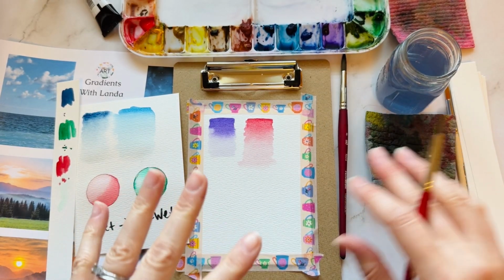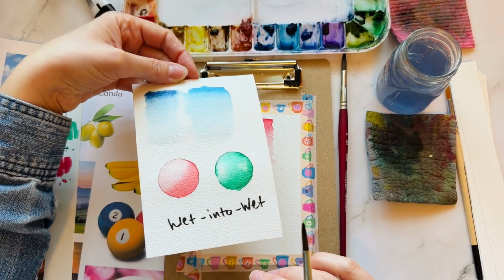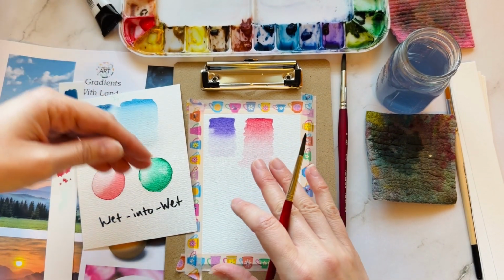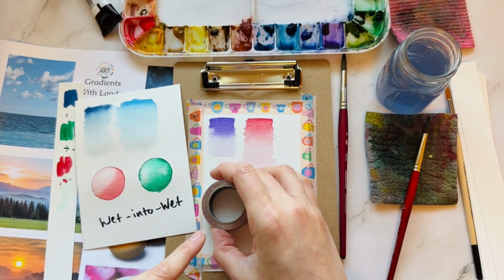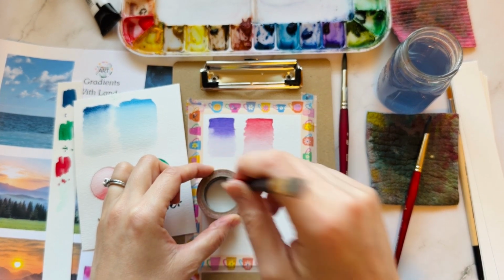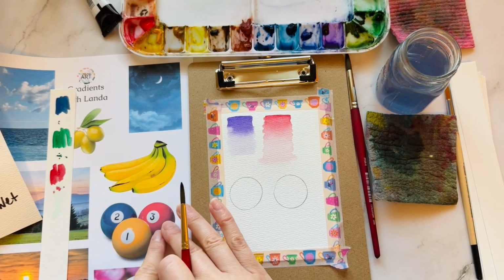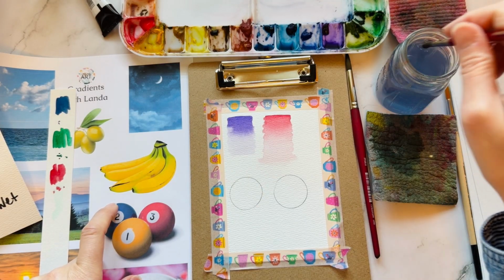Okay. Now let's put this into practice. So before, this is our wet into wet method to make our gradients. This is our direct painting outline method. So I'm going to do the same thing. I'm going to grab something round, just my washi tape. I'm going to trace it twice. Let's create one of these. I'm going to do a blue one since we haven't done that yet.